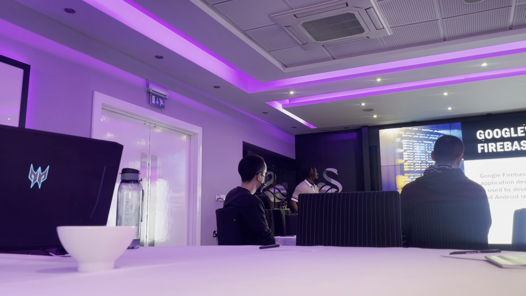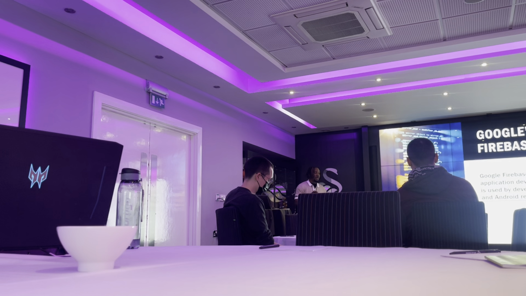Google Firebase is basically an application that developers use to develop and build web, iOS, and Android applications, and it also has a part that I can incorporate in this system I'm about to build for the database.